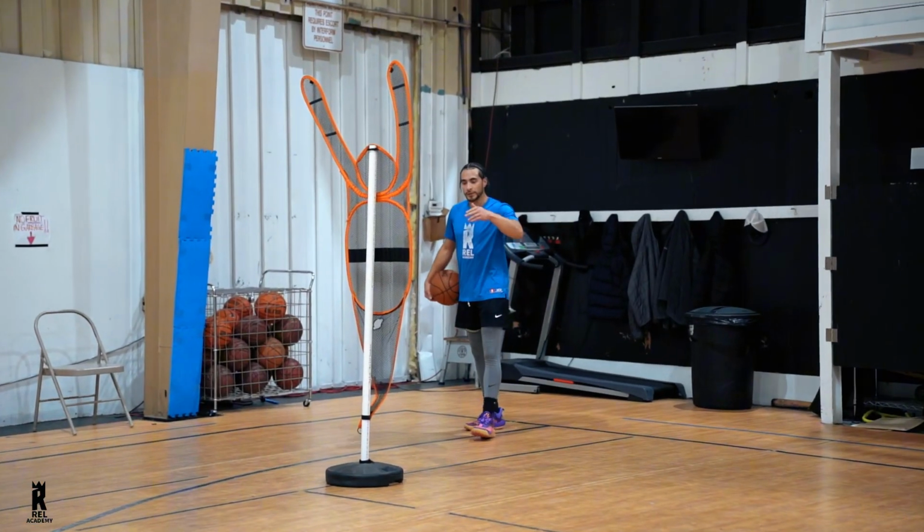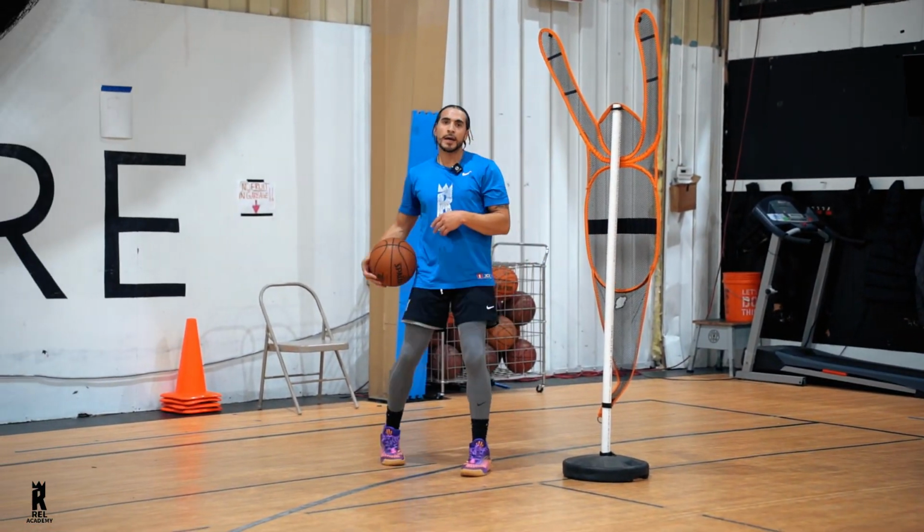Okay, next read, now that defender's going underneath, trying to meet me on the other side, get my different options from here.